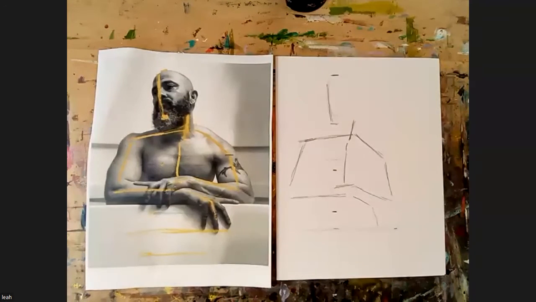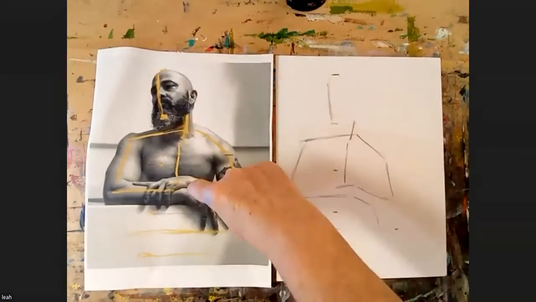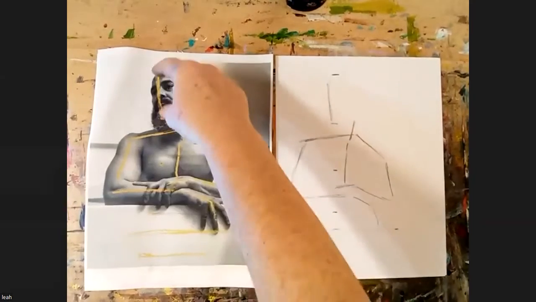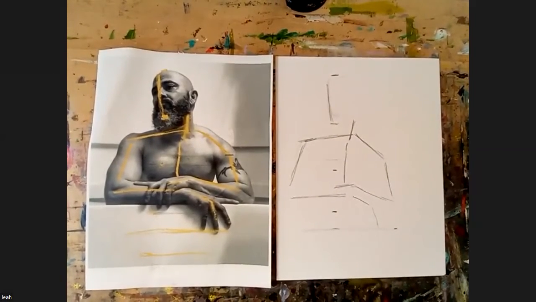By the way, look at how much space his hands take up. They're huge. The hand is as big as the head. That's almost always true. It's true. Yep. From wrist to fingertip, it is.